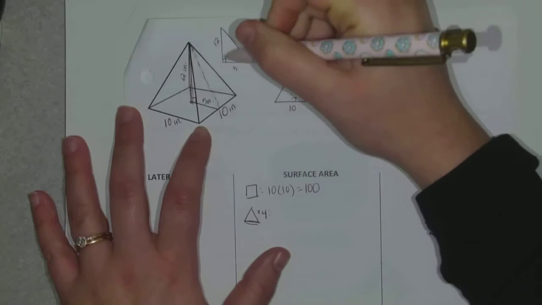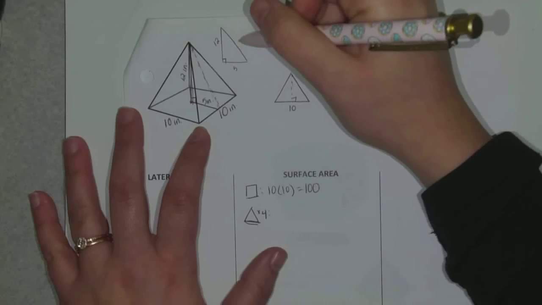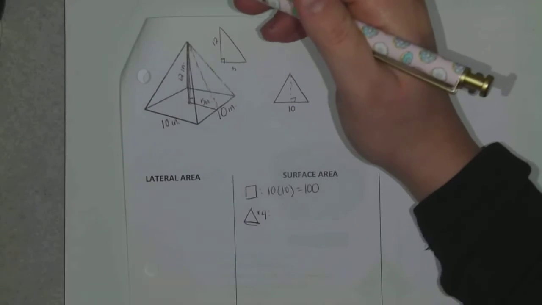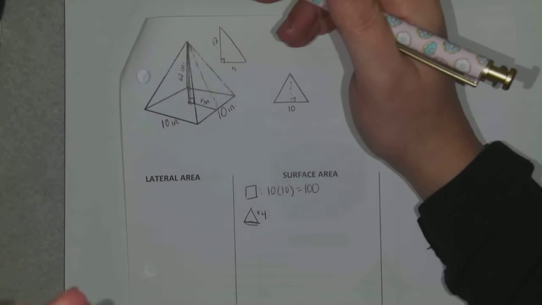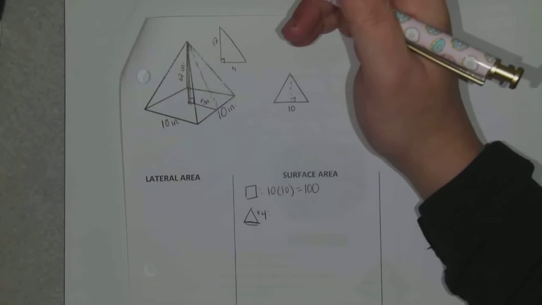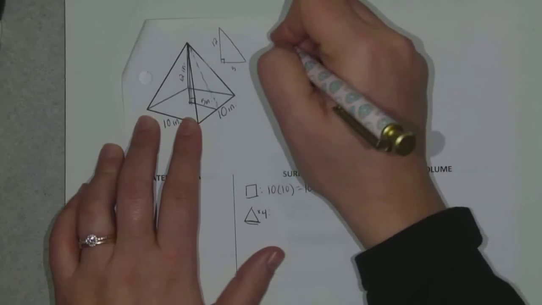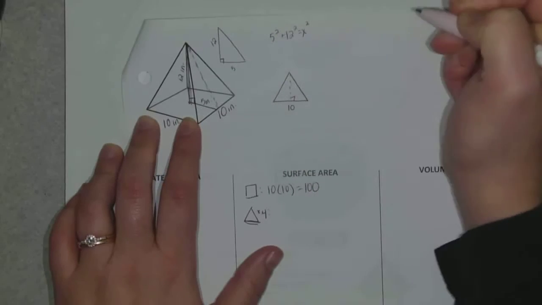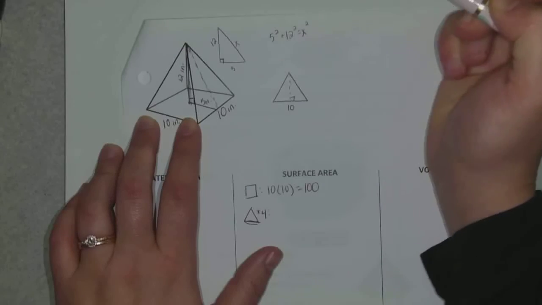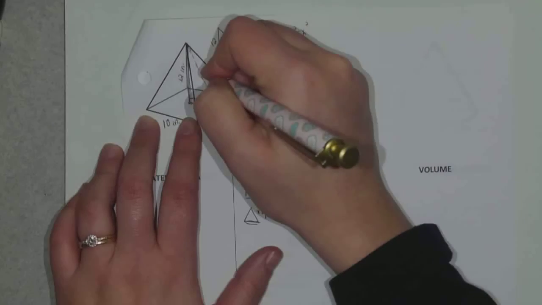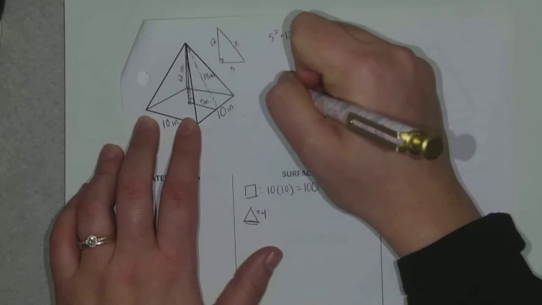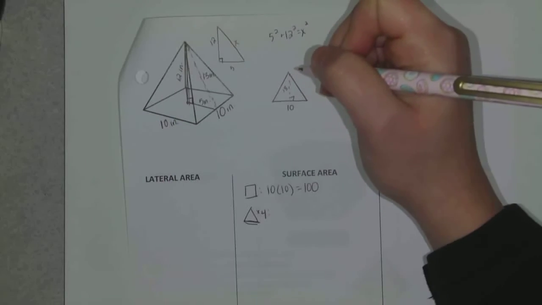Now you won't necessarily have to do this work on every single problem, but I like to do problems that are a little bit more complicated than what you would see in your practice so that you're prepared. But if you set up the Pythagorean theorem, 5 squared plus 12 squared equals x squared, with your hypotenuse being x, of course, you end up with 13. This is 13 inches. So the height of this triangle is 13 inches.